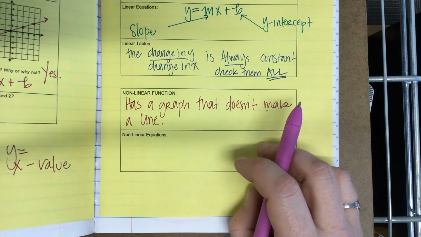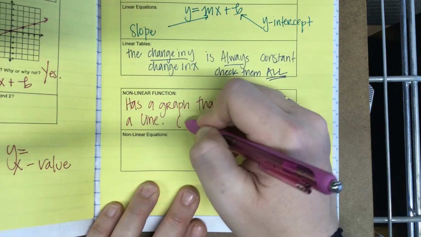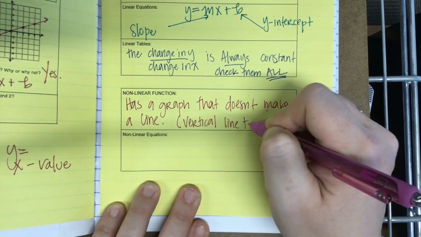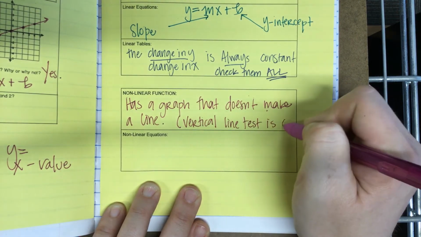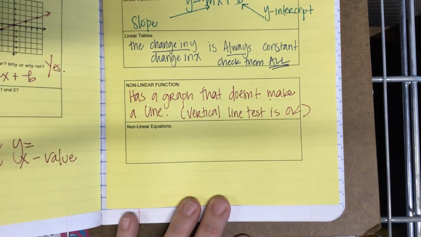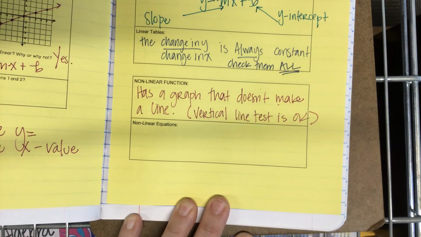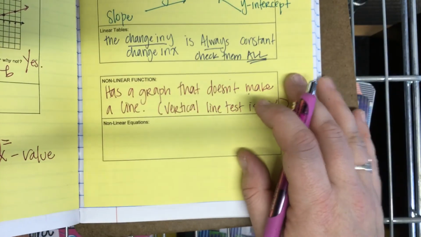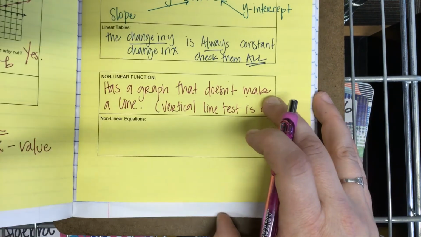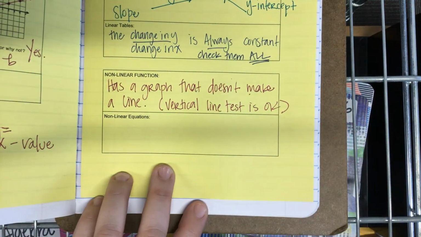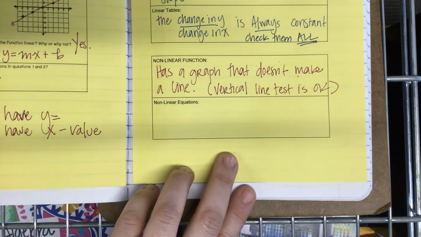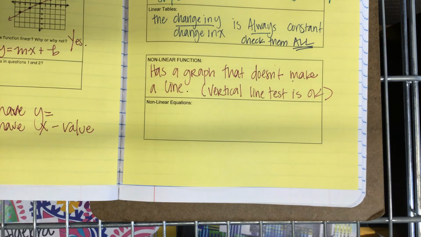It still passes the vertical line test. It's still a function. It's just not a linear function. That's okay.